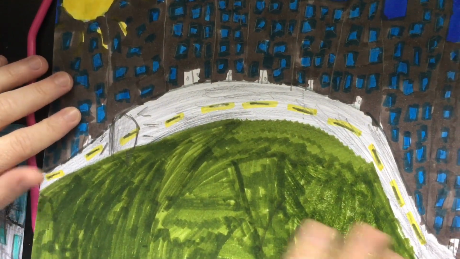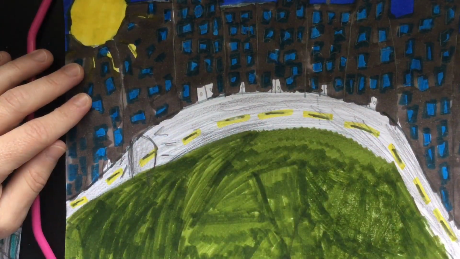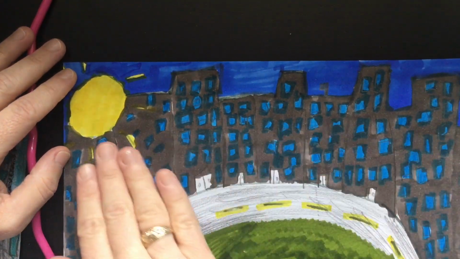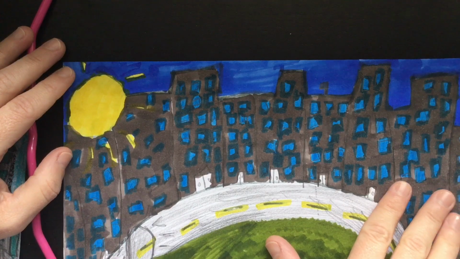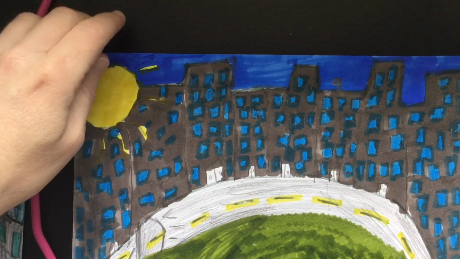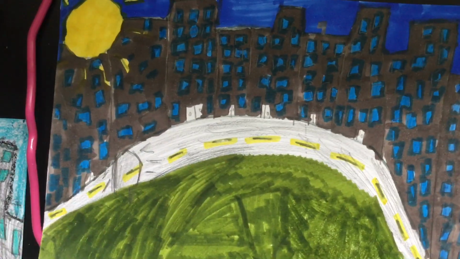We have in the foreground some green grass, and then in the middle we have our road, and then in the backdrop we have a lovely cityscape, lots of tall buildings with windows, the sun. This is a very wonderful backdrop.